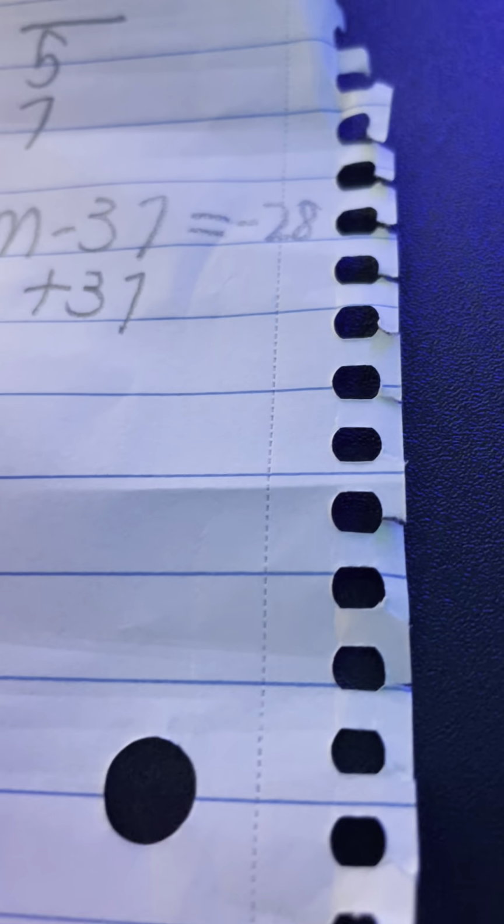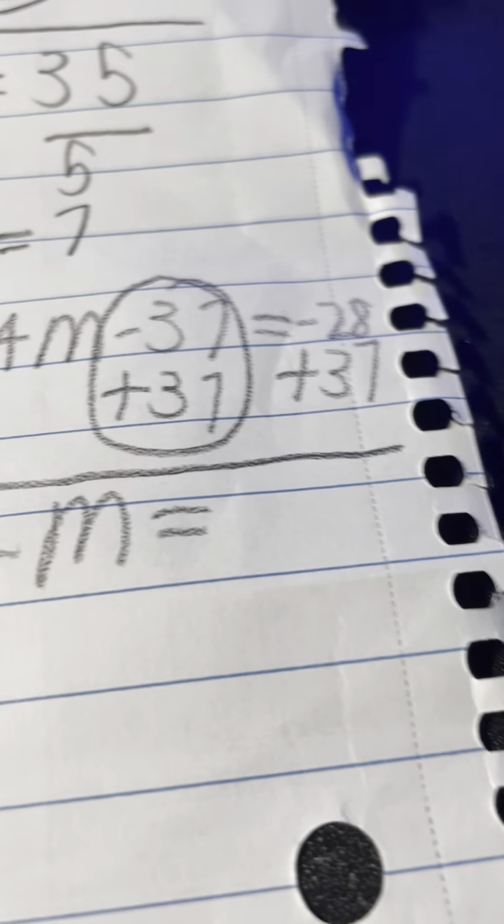Yes, addition. So we add the 37 and do it to the right. Okay, let me make my line. That cancels out. So we're left with 4m equals, what's negative 28 plus 37?